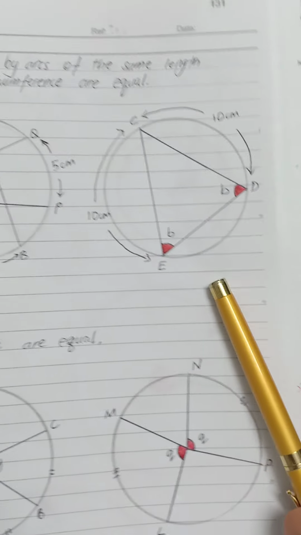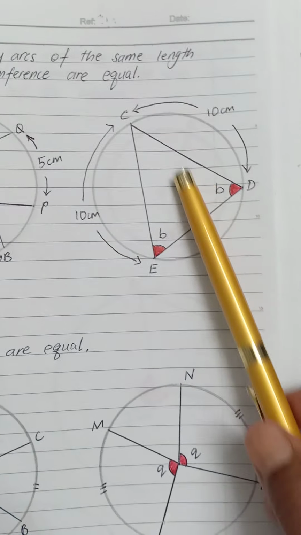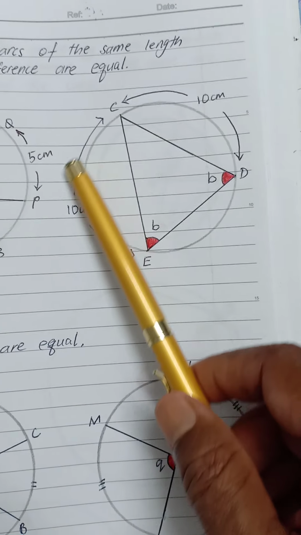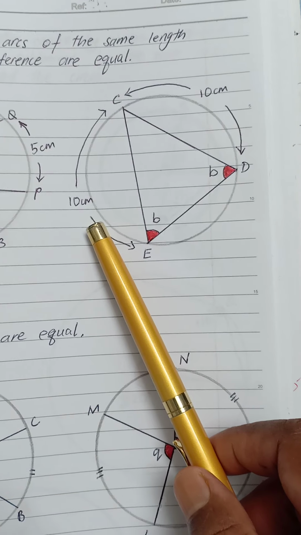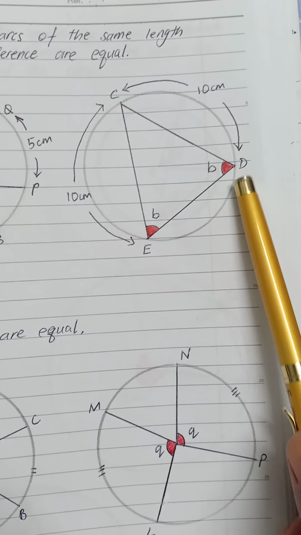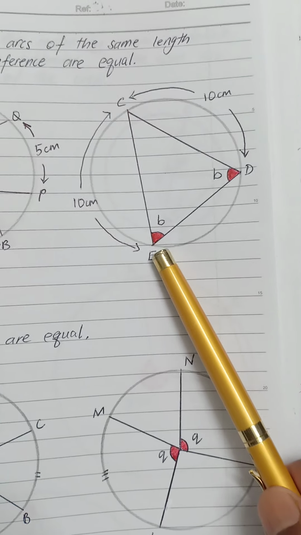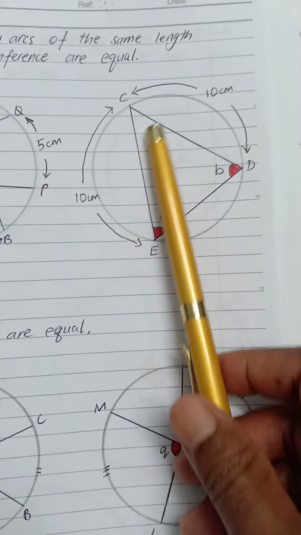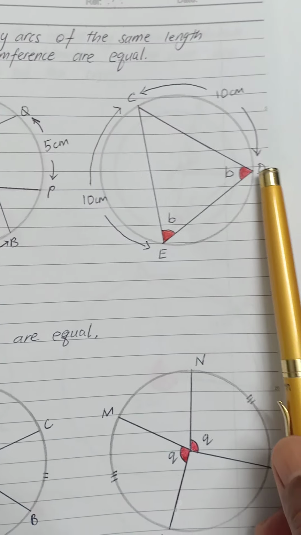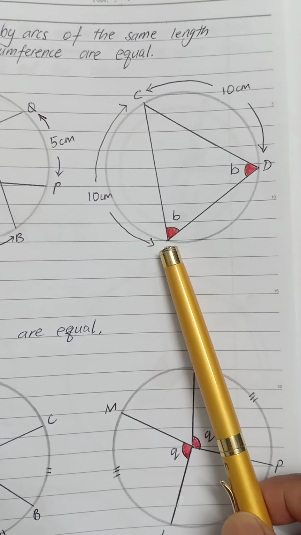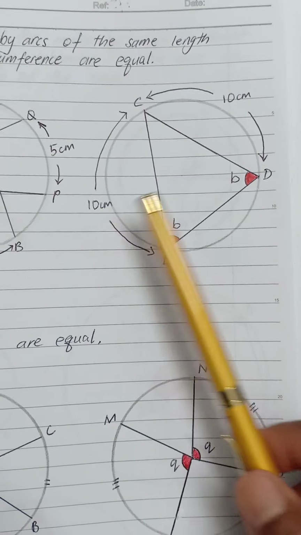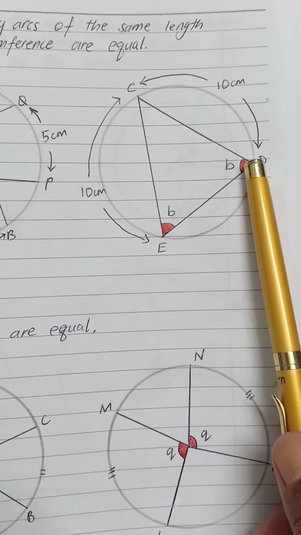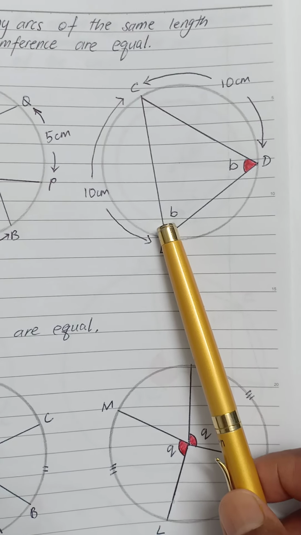Okay, right. Let's look at another one. Look, arc length CD is 10 cm. Look at arc length CE, 10 cm. Therefore, if you look at this arc, starting from C, touching the circumference and going back to D, so angle B is created. And then look at this one, starting at C, ending at D and coming back to E. Since both arcs are 10 cm, therefore angle B here and angle B here are the same. This angle and this angle would be the same, right?